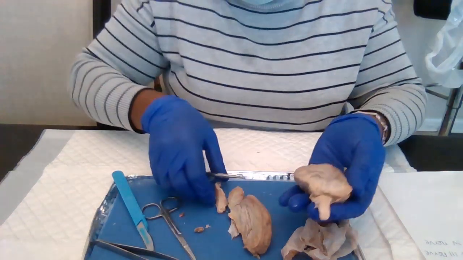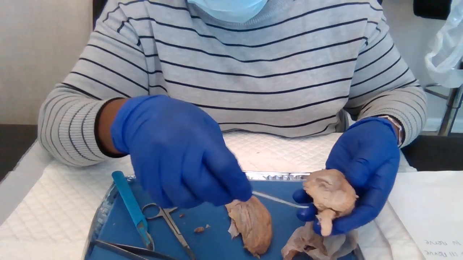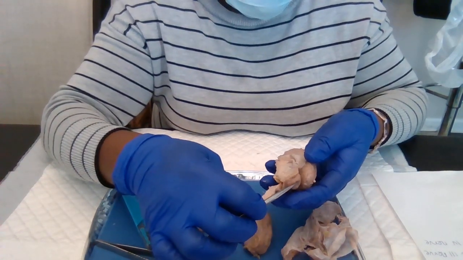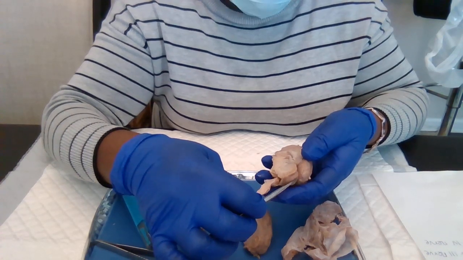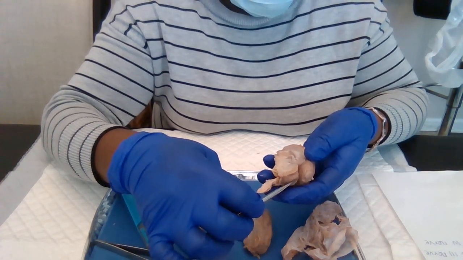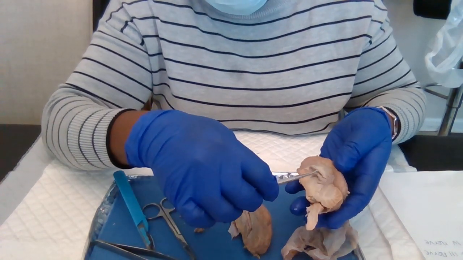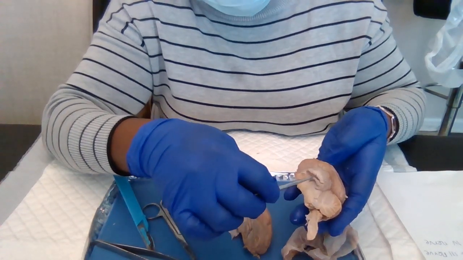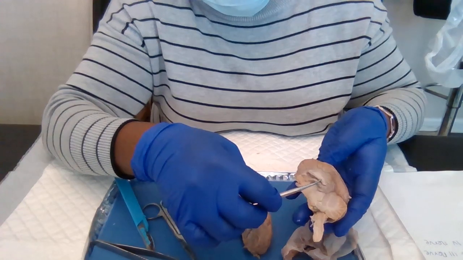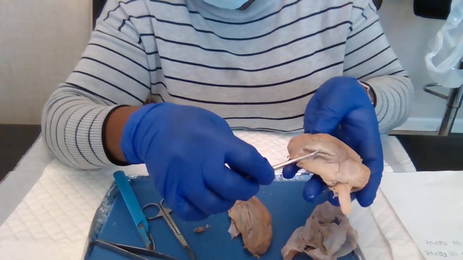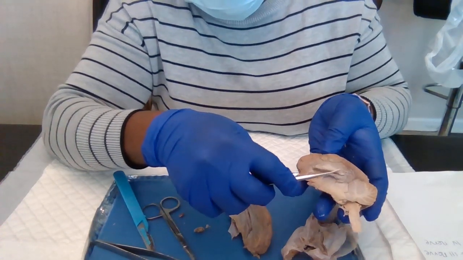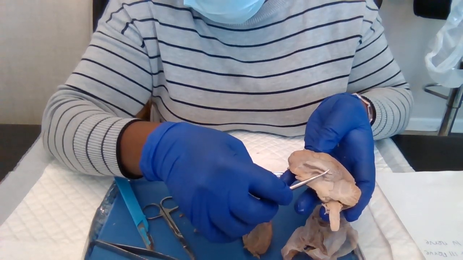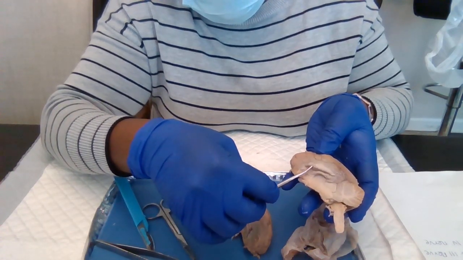So this is the cerebellum, and then right here I have the corpus callosum, right here, this one.